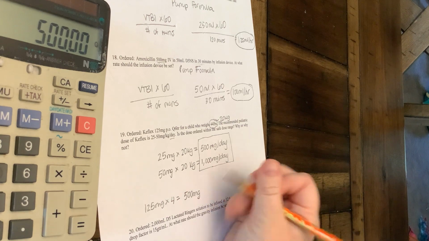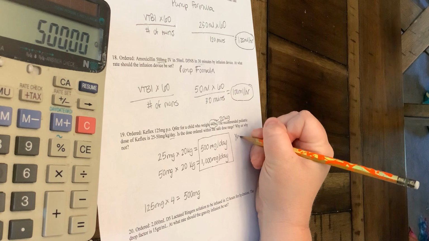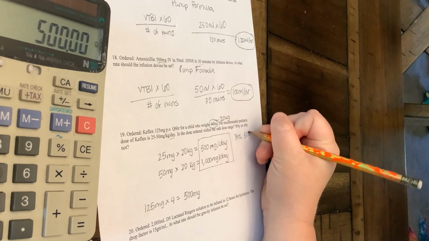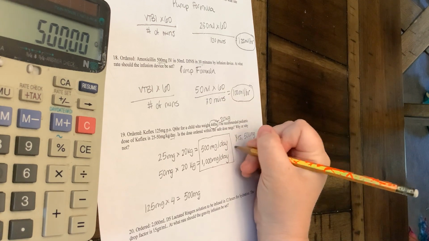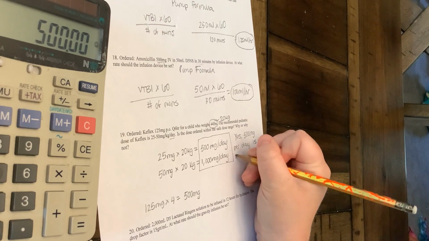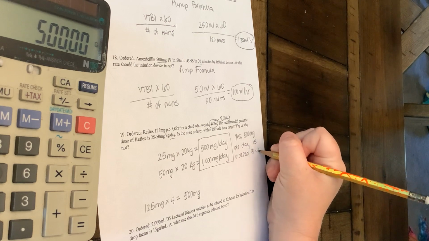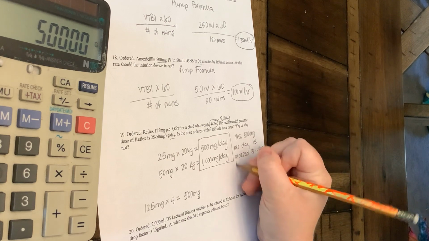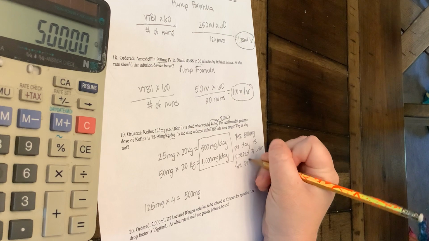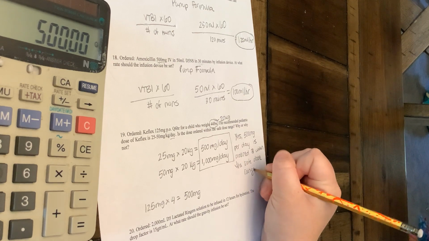So is that safe? Yes, it's on the low end, but it is within the safe dose range. So yes, 500 milligrams per day is ordered and within the safe dose range.